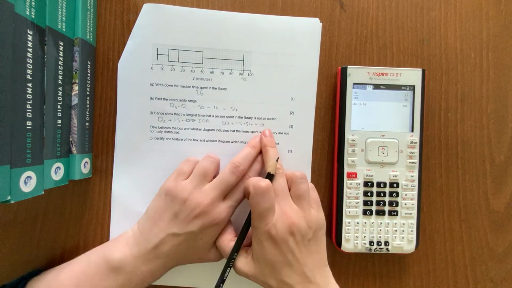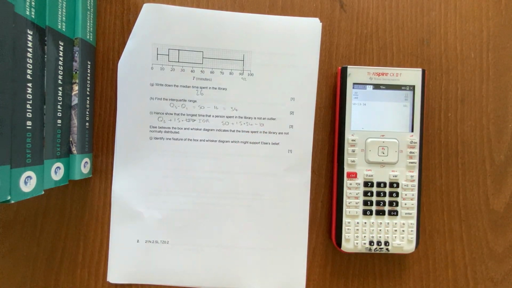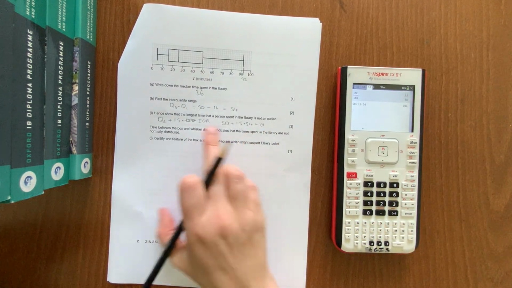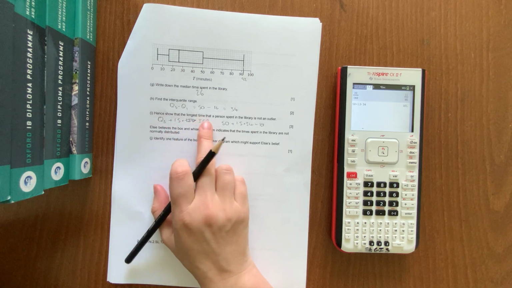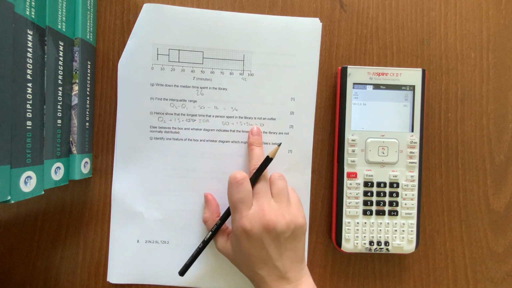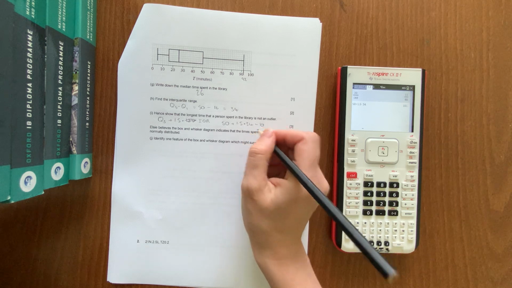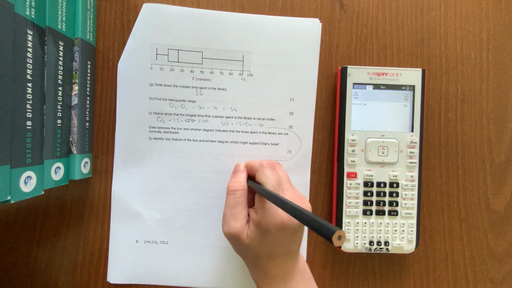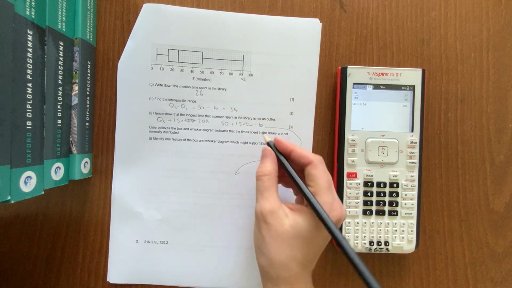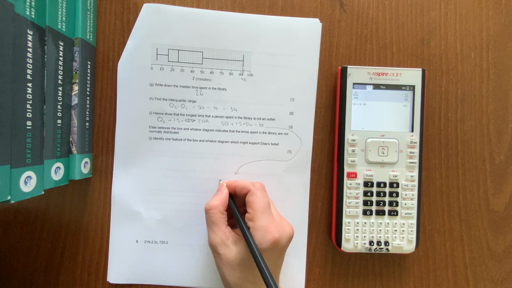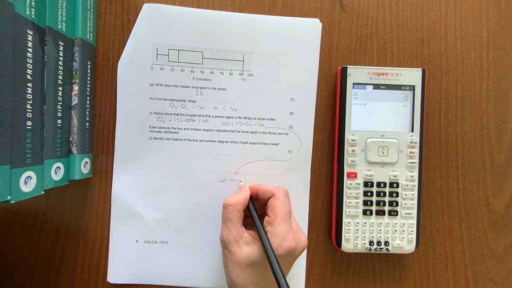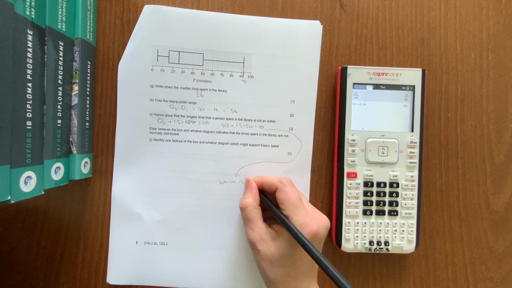Now, if you do that and you have the value of 101, you'd have 2 out of 3 marks. But it does say, show that the longest time the person spent in the library is not an outlier. So that needs, I'll just write it down here, an extra sentence, which is, which is above our maximum time of 92.